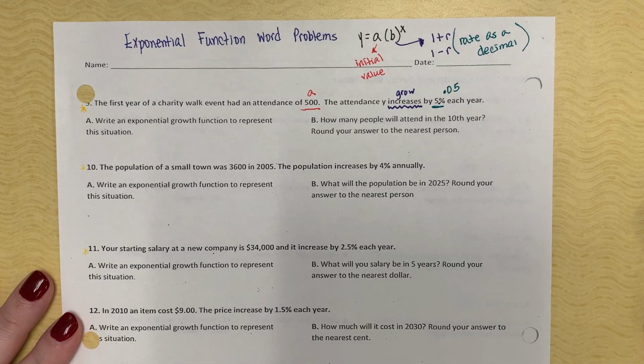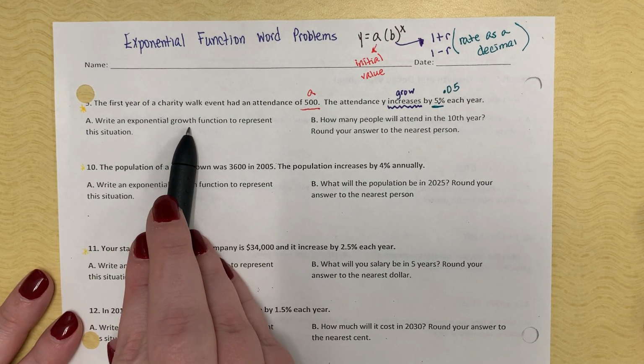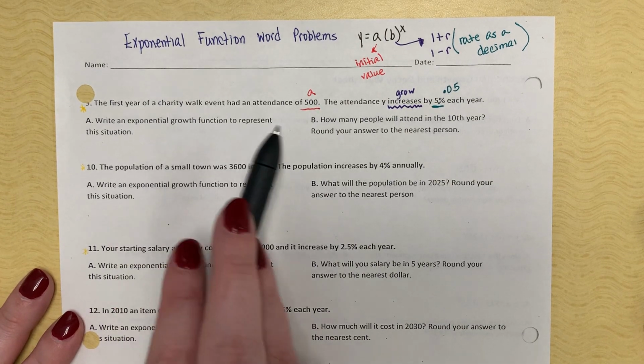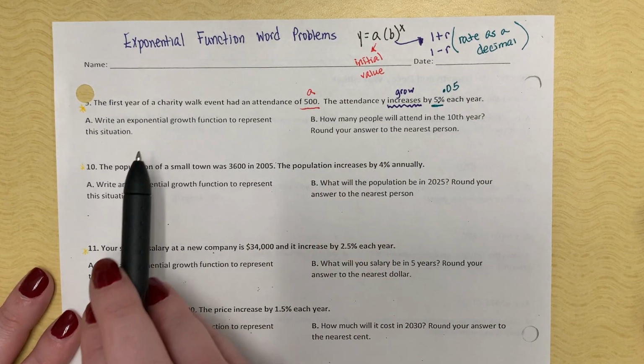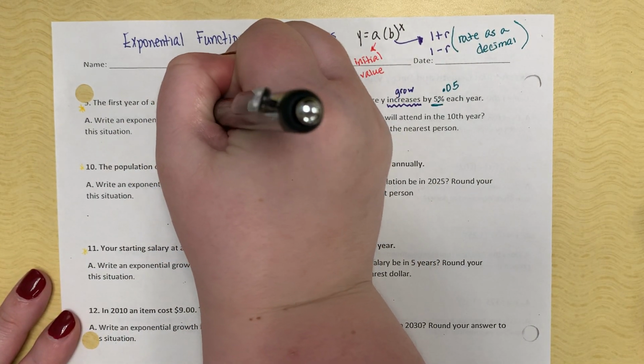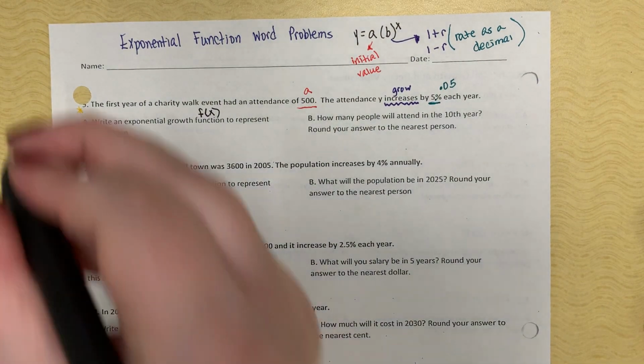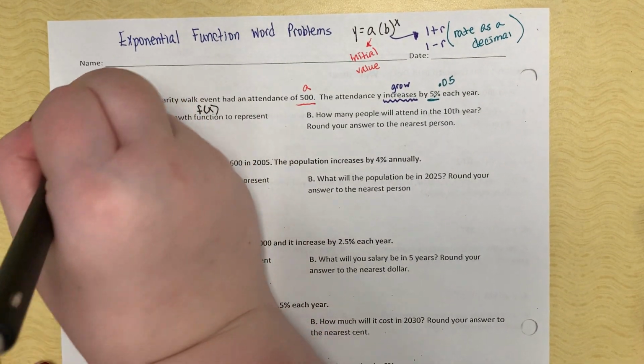So for A, they would like us to write an exponential growth function. They're already telling us it's growth. Normally they don't always tell us that, but these do. We knew it though from the word problem. So exponential growth function. Functions are f of x. Remember, f of x is a synonym for y. We haven't talked about that in a while, but we definitely need f of x.